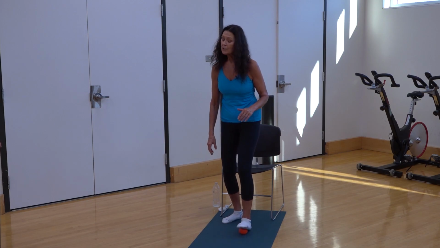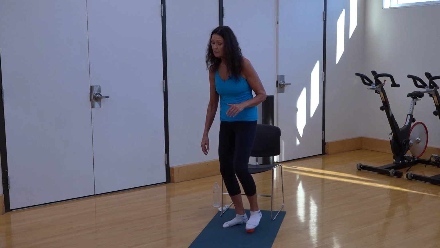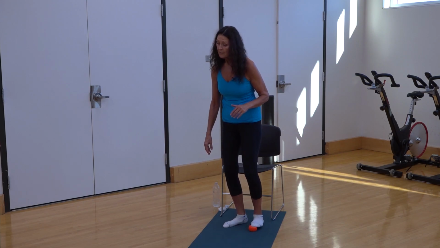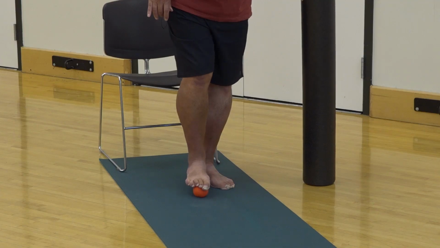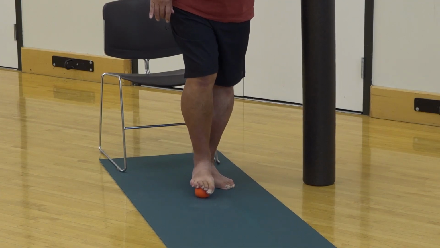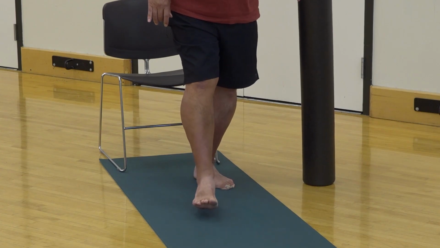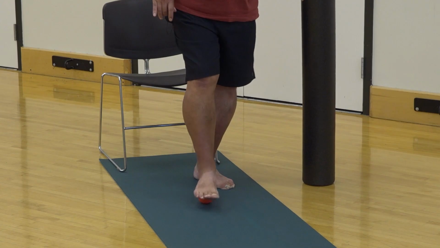And then now we're going to take it back to the heel and do that tracing where we're going from the heel to underneath the big toe, and then to the heel, second toe, heel, middle toe, heel, fourth toe, and heel, pinky toe.